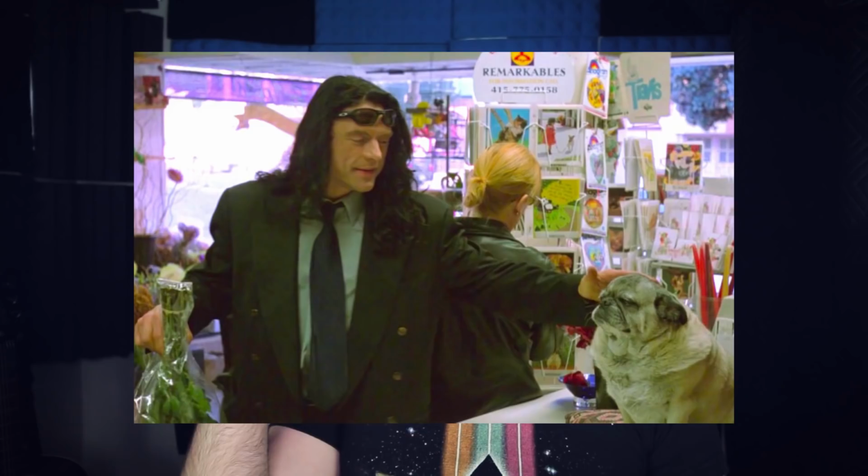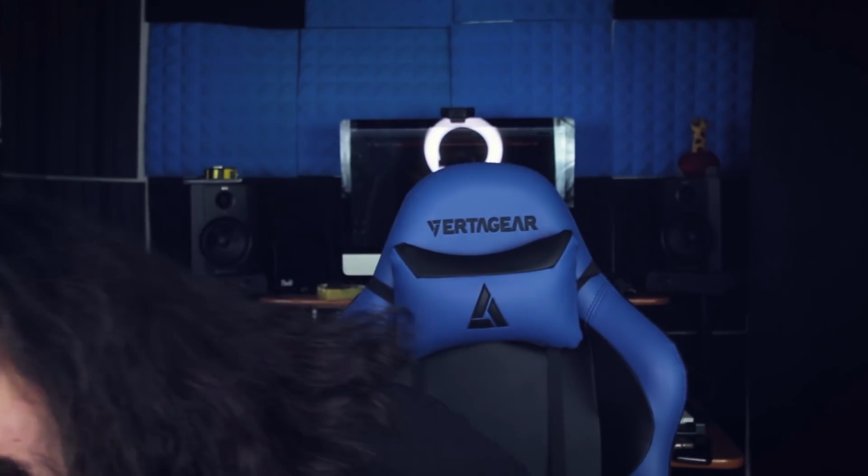Another really useful thing is bass traps. You can probably see them in the corner of the room. Oh, that light's really bright. I'm going blind. Oh no.